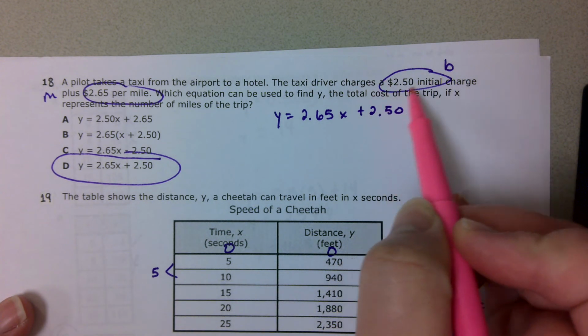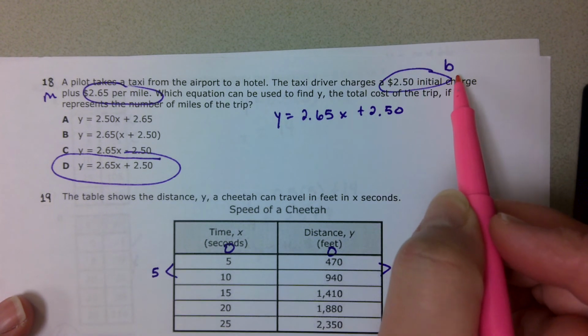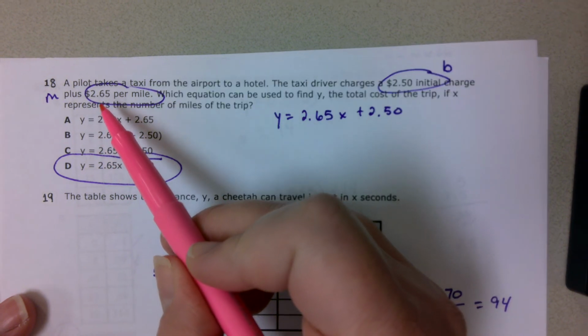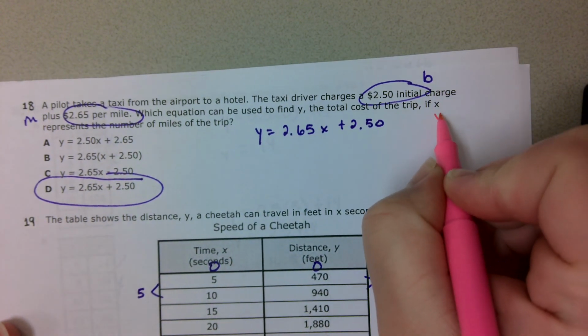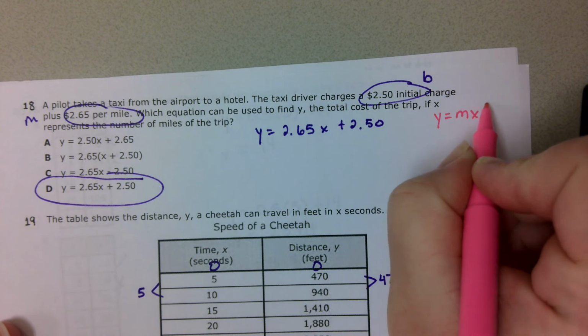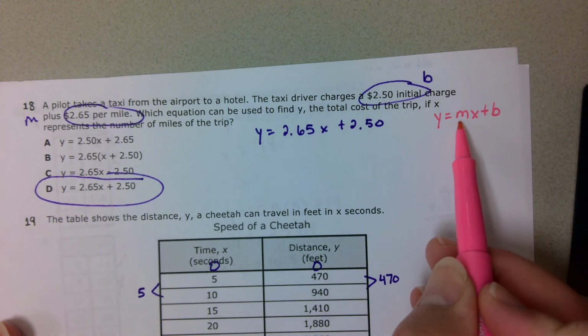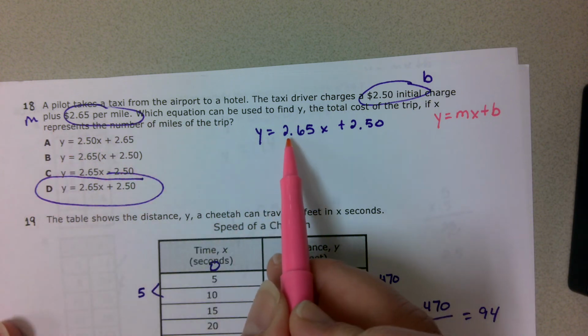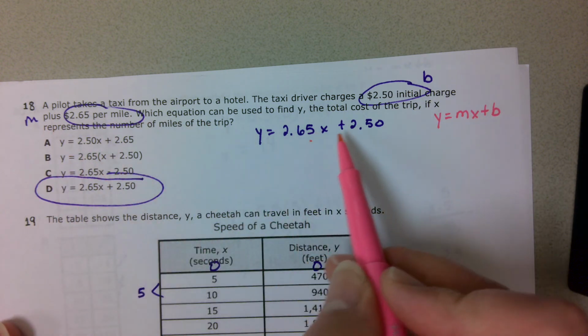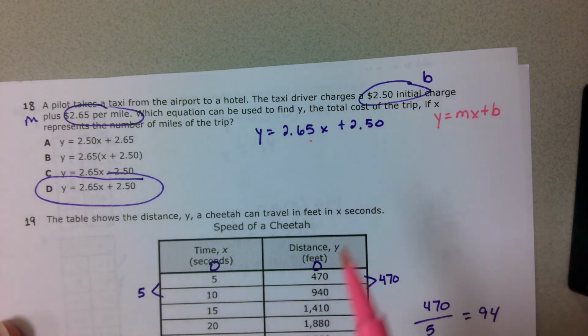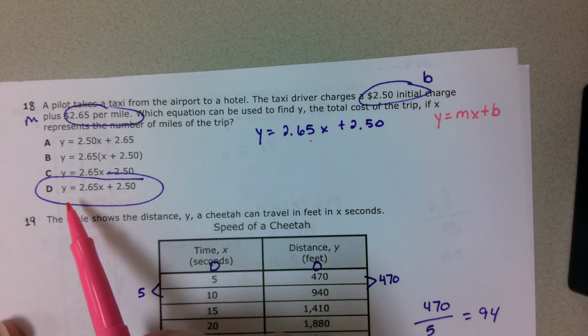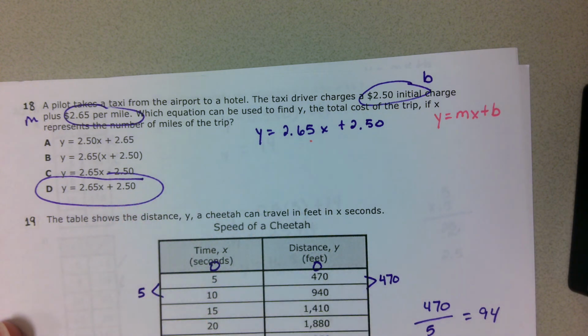So initial charge, that's one time, $2.50, that's my b. And then it's $2.65 every mile. And remember, we're using y equals mx plus b. So we're going to substitute the m in, 2.65x plus my b of 2.50. So our correct equation is D, y equals 2.65x plus 2.50.